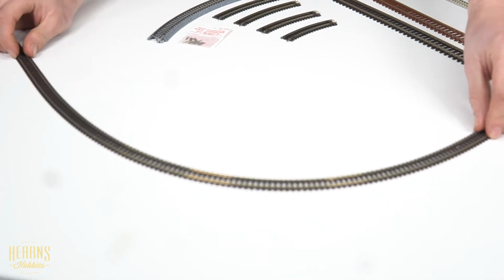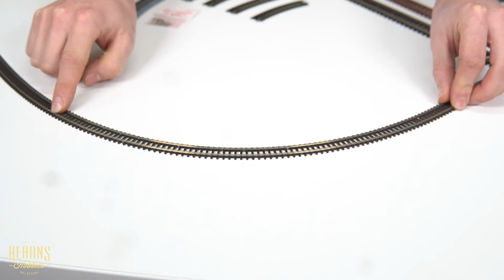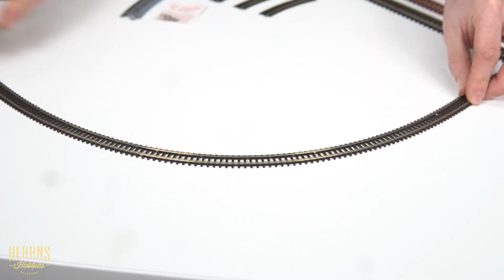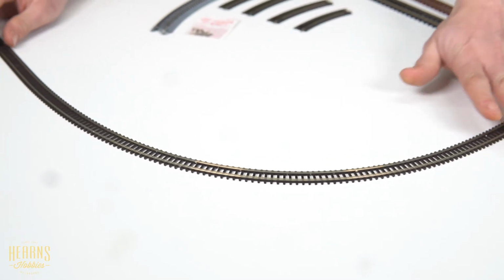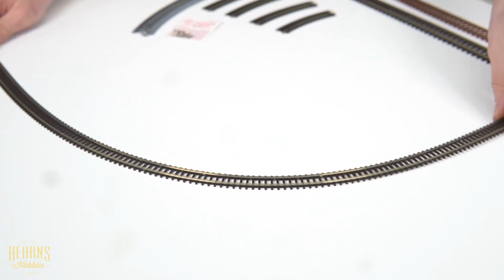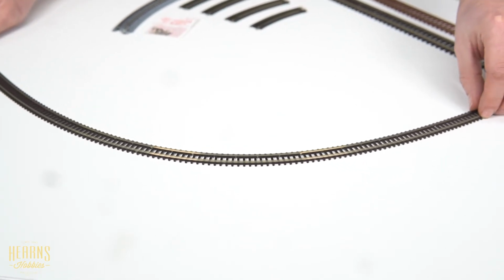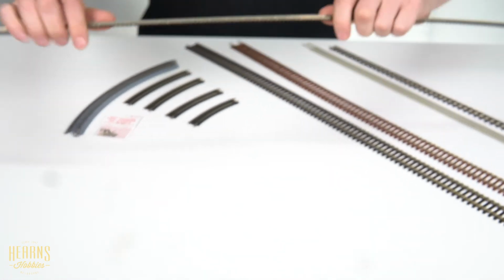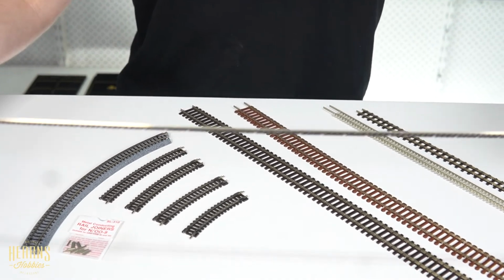It can be a bit tricky to work with. There are tools to help put between the rails to get a consistent smooth radius, but generally speaking, more advanced model railway modelers will consider flex track. It's generally a bit more cost effective overall because the lengths are quite long, but you will need to cut them to the correct length that you need.